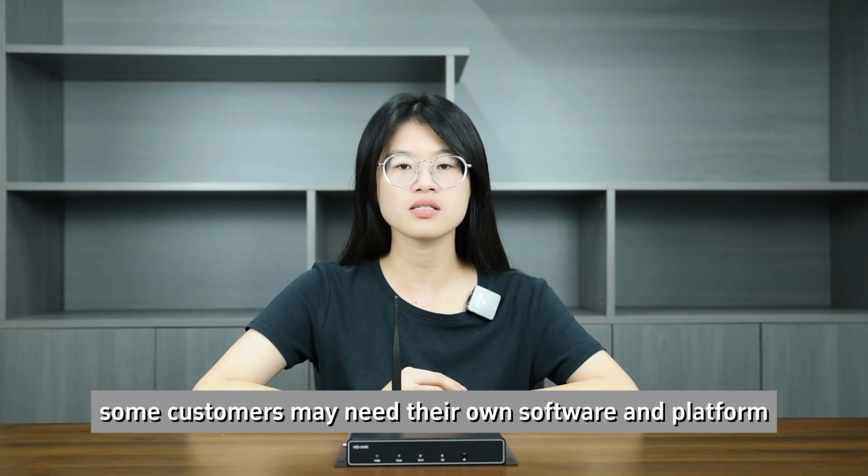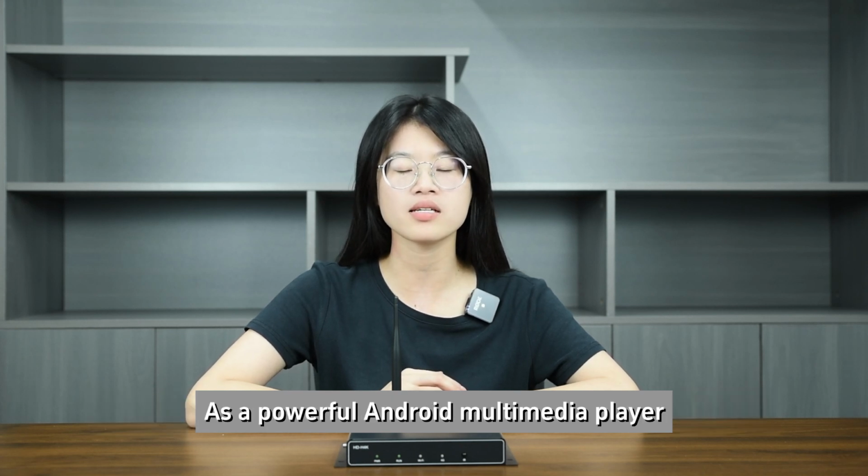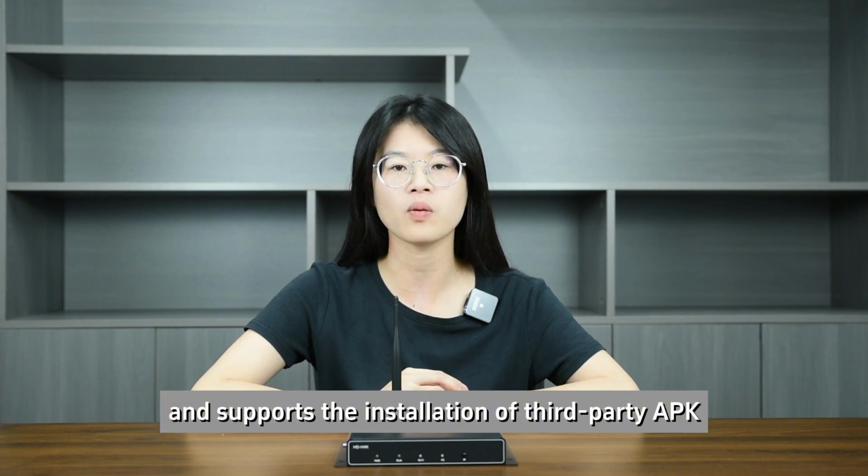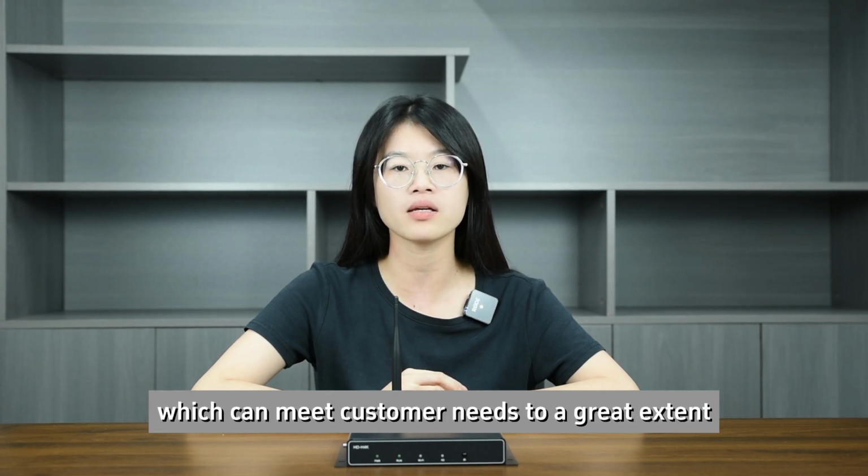Of course, some customers may need their own software and platform. As a powerful Android multimedia player, H4K is based on the latest Android system and supports the installation of third-party APK, which can meet customers' needs to a great extent.